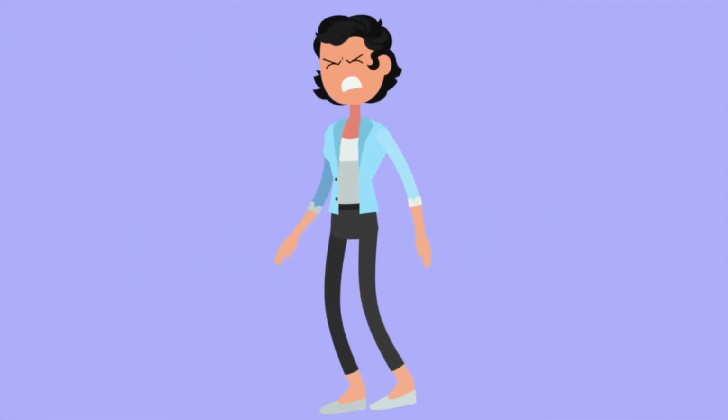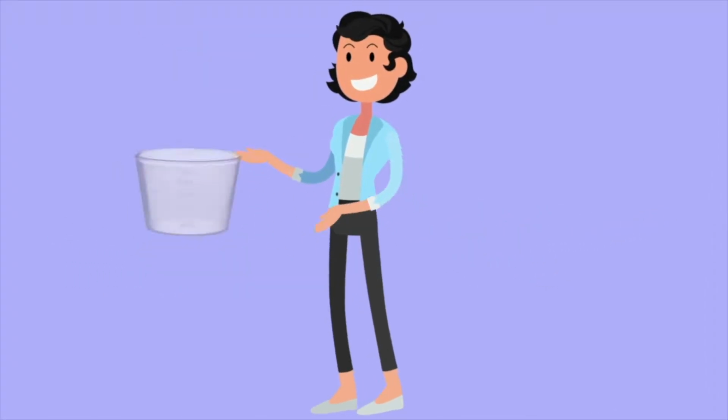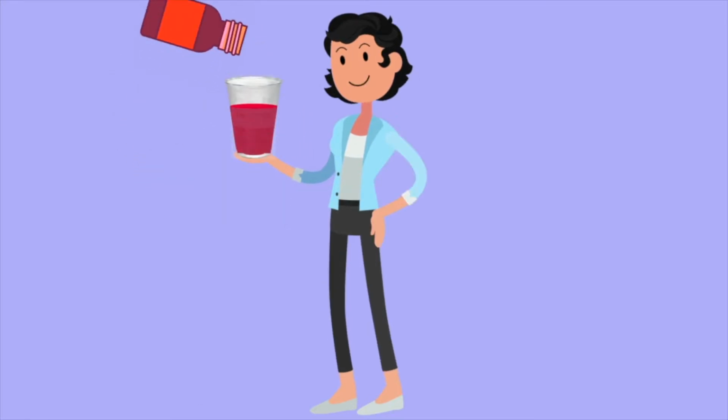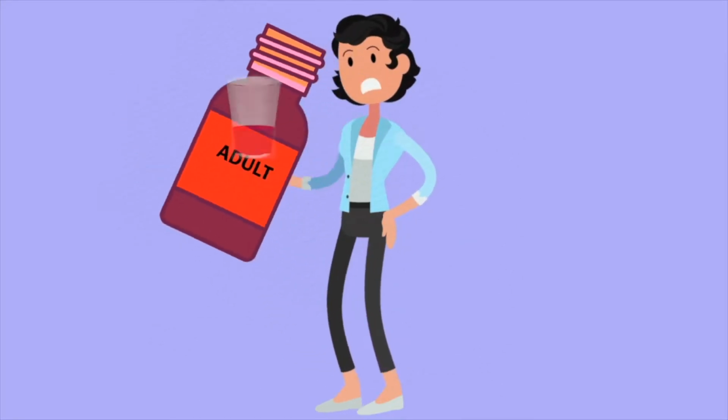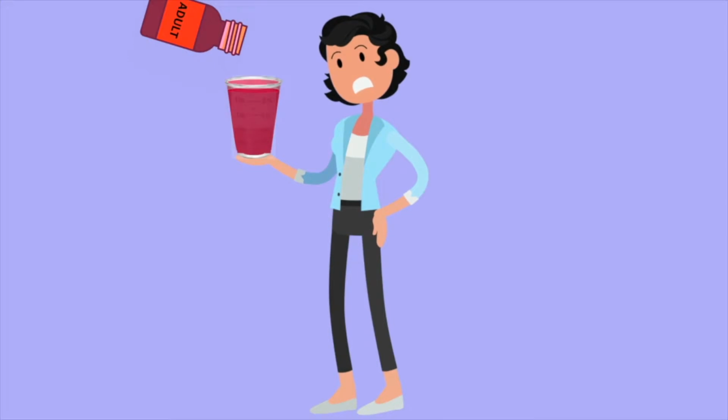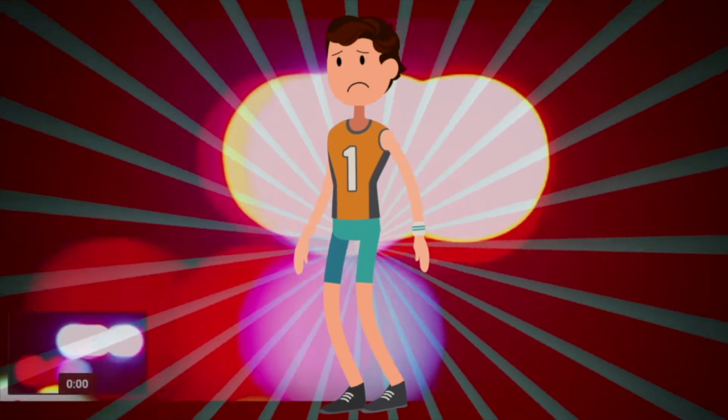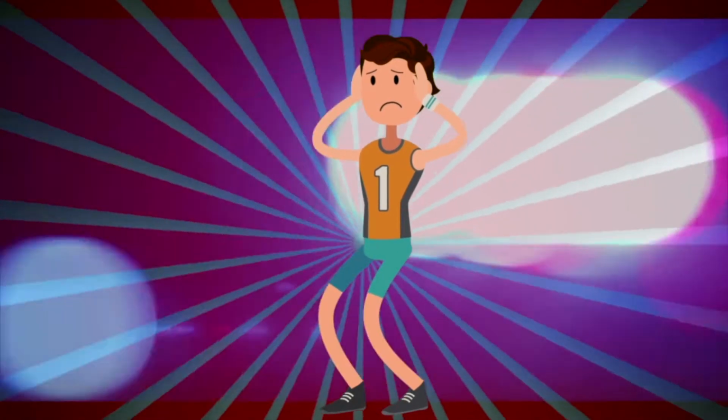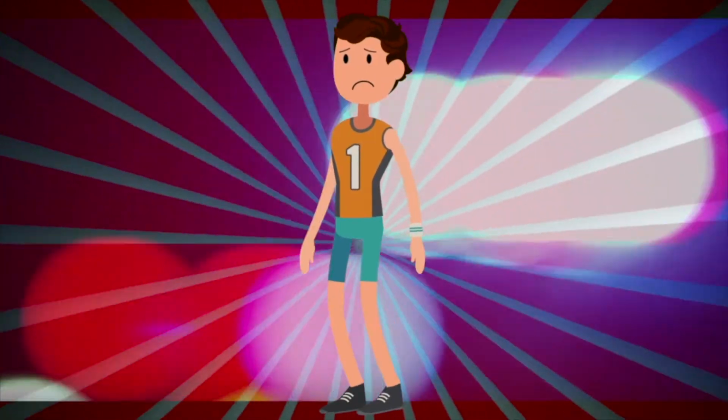Reflect on the results. Next, measure out the dose using the correct dosing devices. Repeat the activity with adult medicine, but try to measure it out with devices that are too small for the correct dose. Reiterate the potential dangers of using the wrong devices and why using the correct one is important.